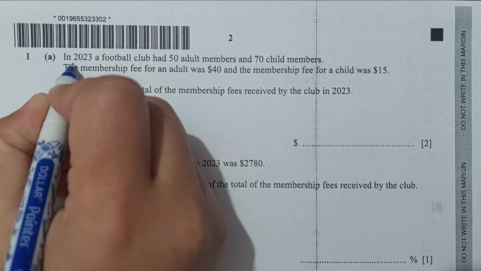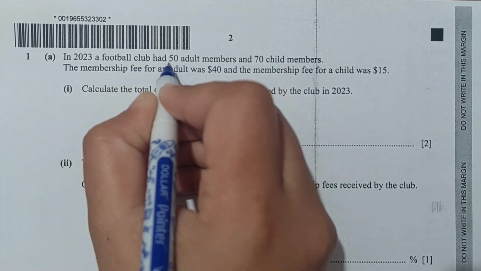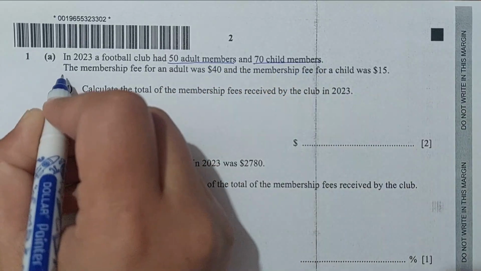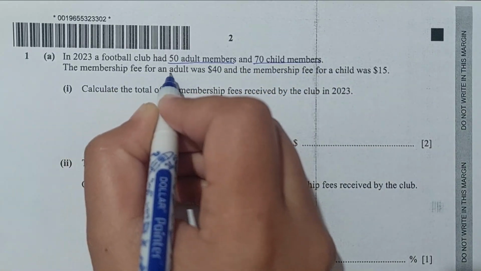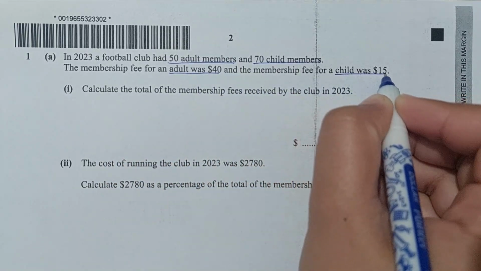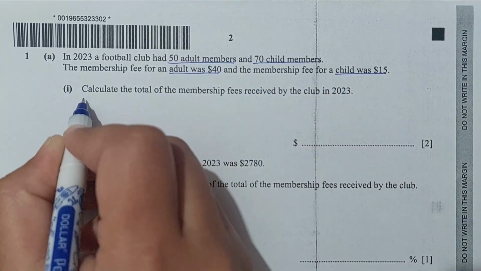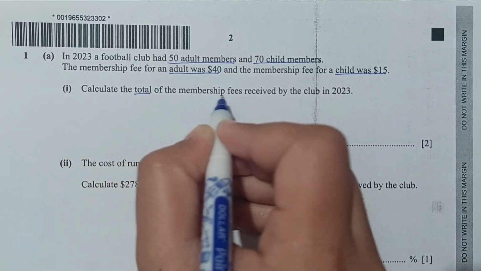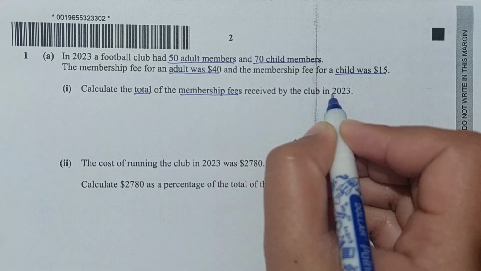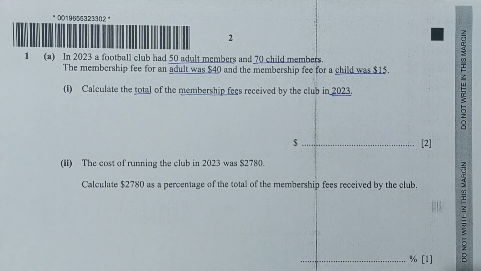In 2023, a football club has 50 adult members and 70 child members. The membership fee for an adult was $40 and the membership fee for a child was $15. Number 1, calculate the total of the membership fees received by the club in 2023.